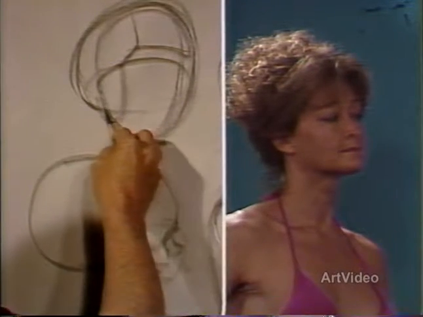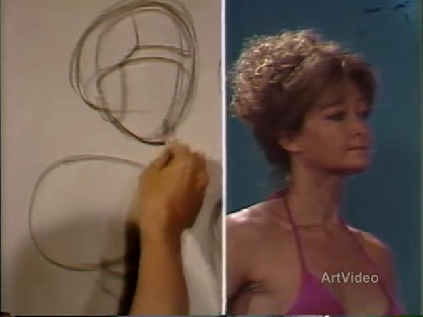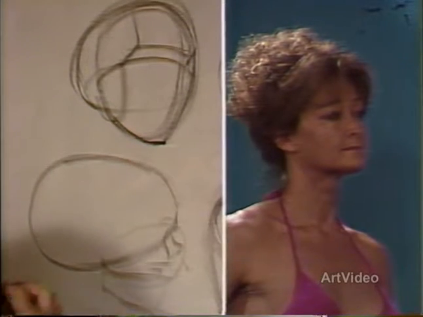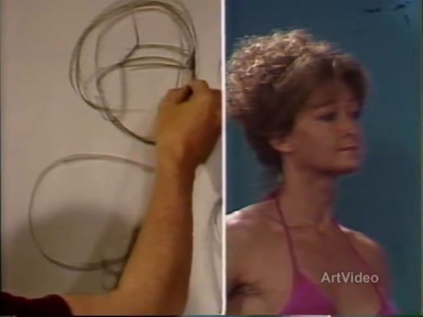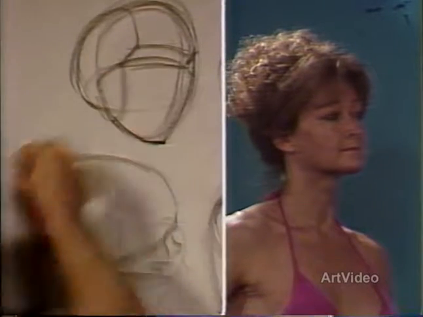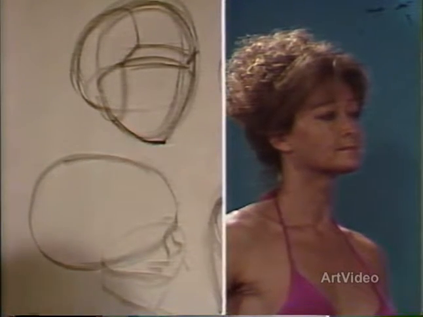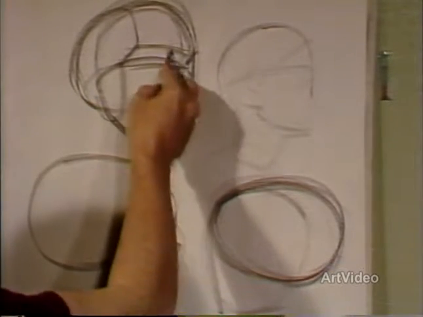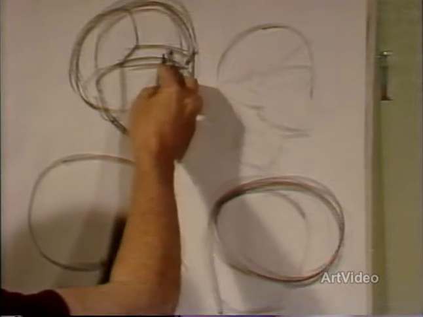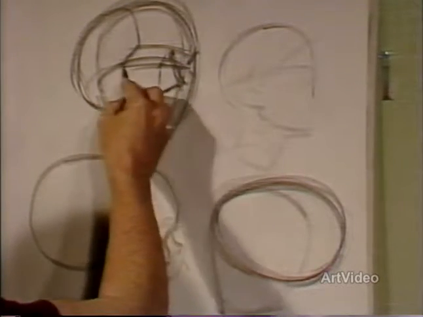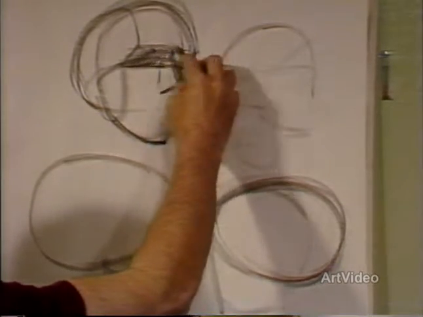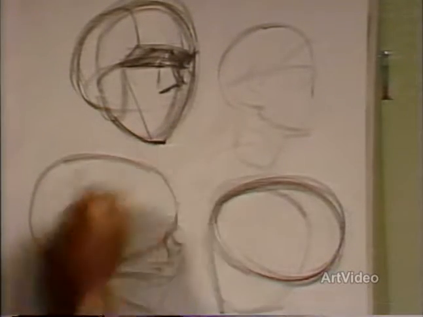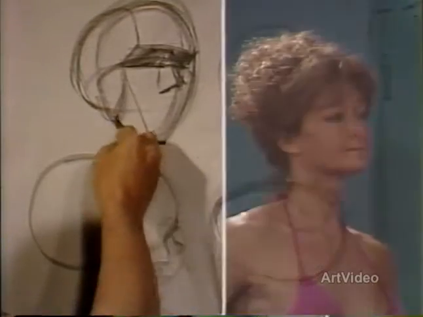More than anything, this becomes a tool to help you analyze what these masses of the head are. All of these things are a means of allowing you to understand what is going on. The nose really becomes nothing more than a cone, or I should say a triangle that's sticking out here, sticking into the eye socket. We have a plane that sits down through here. We have another basic plane that comes down through the front.